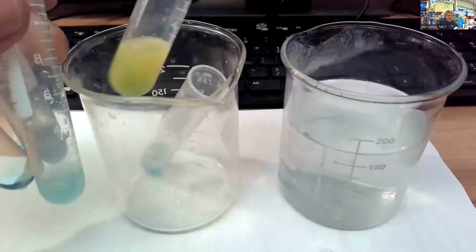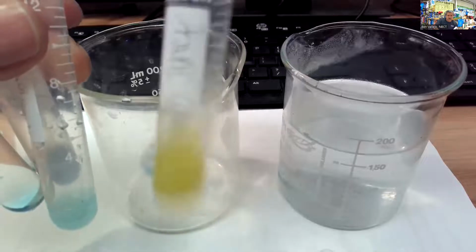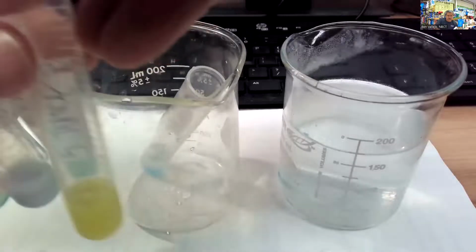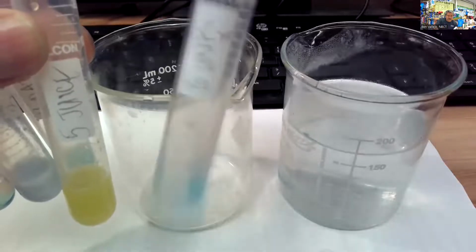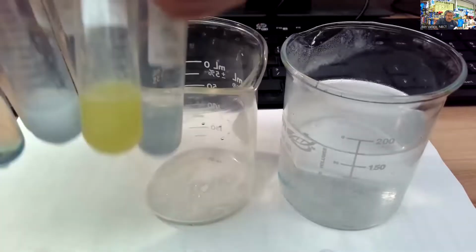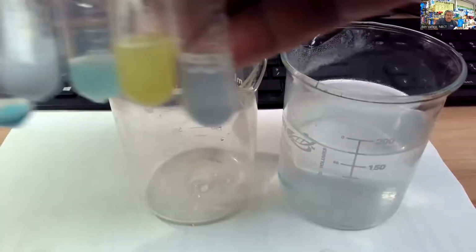5th one is your juice. Okay, mixing that up a little bit. And the last one is the unknown solution, the unknown X. These are the initial colors for all 6 tubes here.